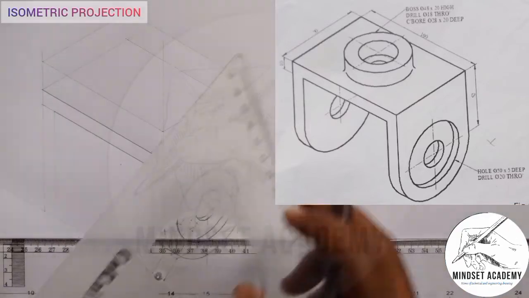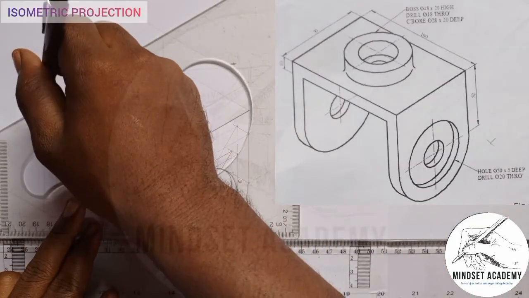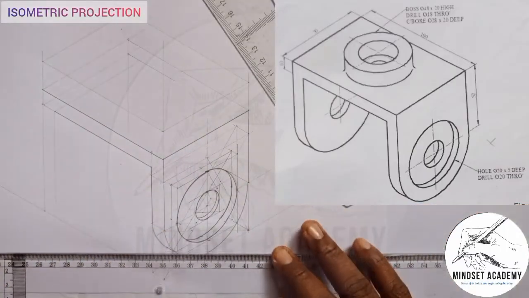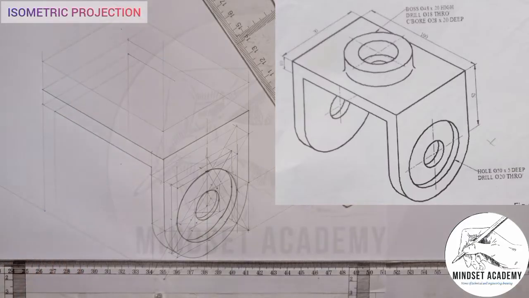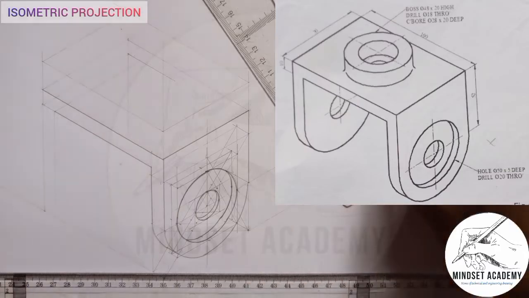That again, get the center of this shape from this point. Bring that out. The same thing that we did here, we're going to do it because it's a symmetrical object, right? So I'll just repeat the same feat that I did here.